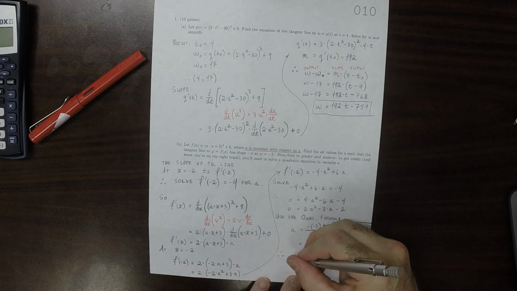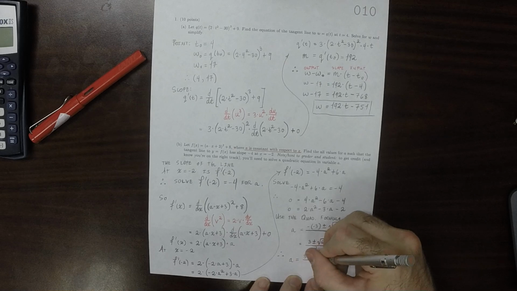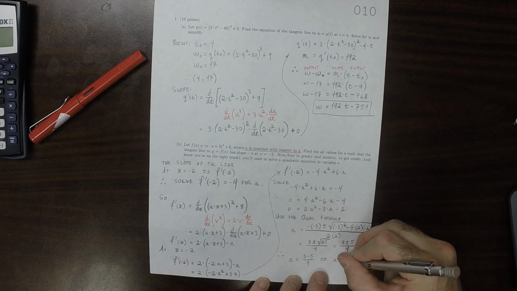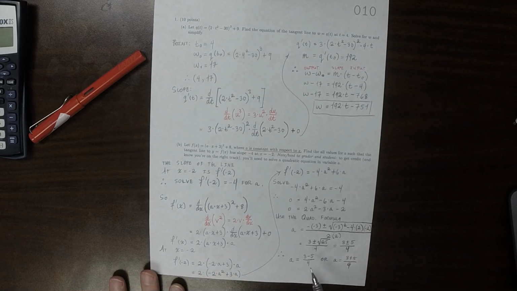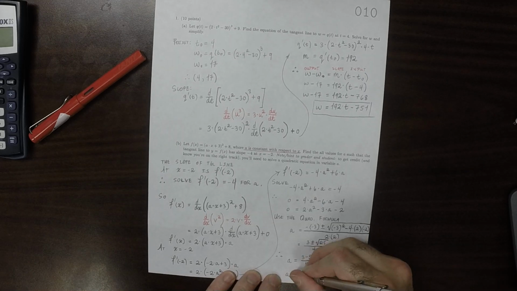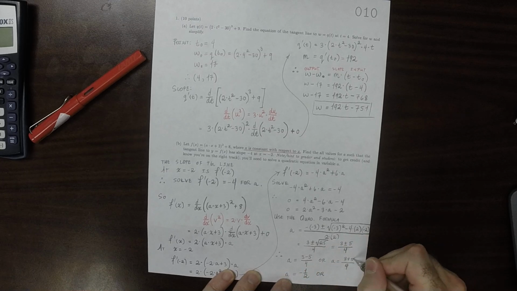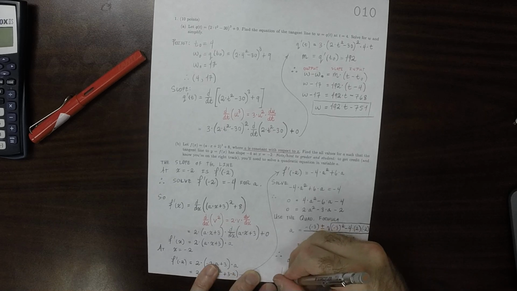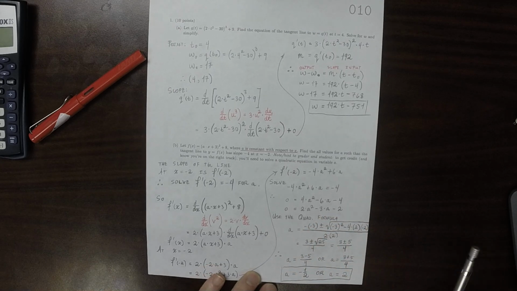So there's two possibilities that A is 3 minus 5 over 4, or A is 3 plus 5 over 4. So 3 minus 5 is negative 2 over 4, which would be negative a half. 3 plus 5 is 8 over 4, which is 2. So those are the two possibilities. Either A is negative a half or A is 2.